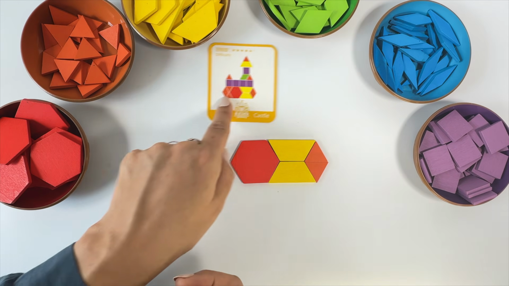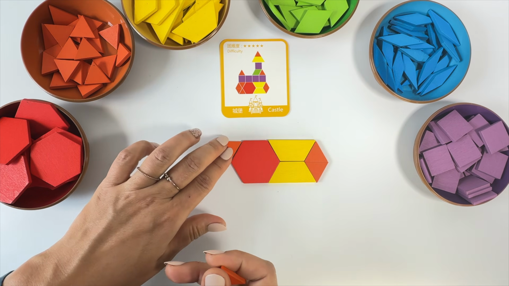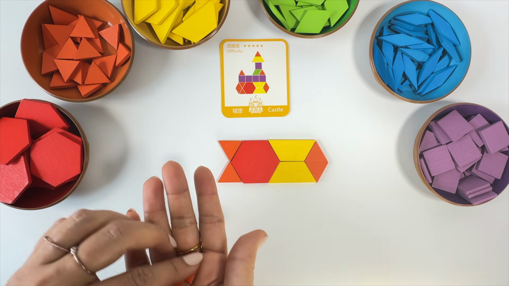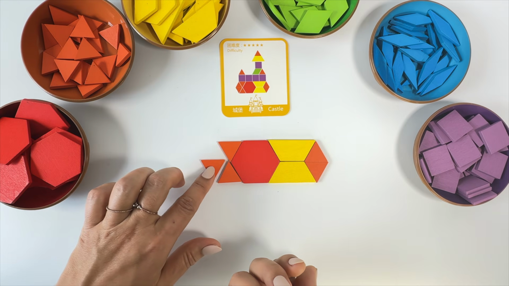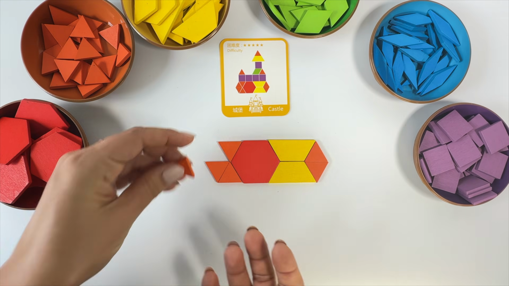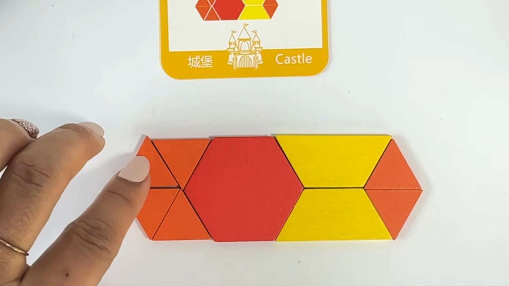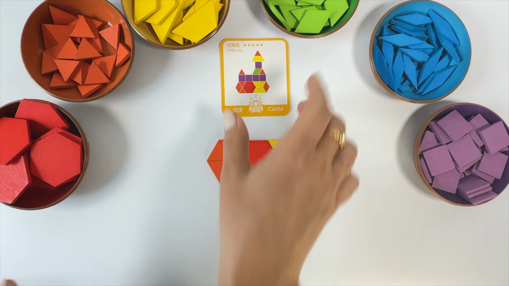So if I look at it, I see that these are upside down triangles. 1, 2. And then these triangles kind of go the opposite way. Just fit them in just like that. All right, we have the bottom of our castle.